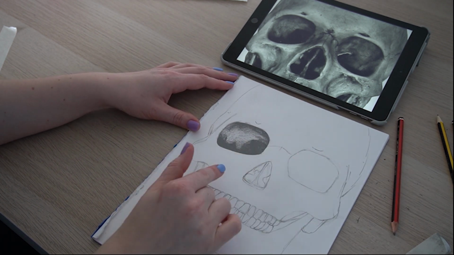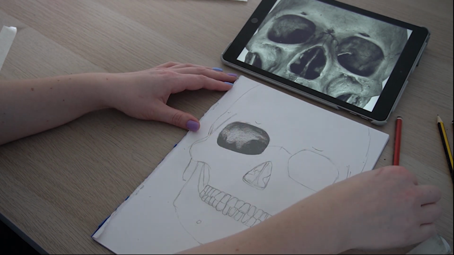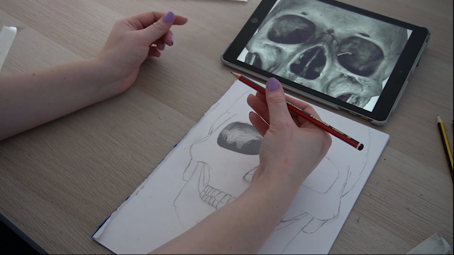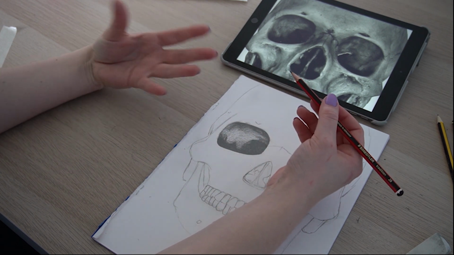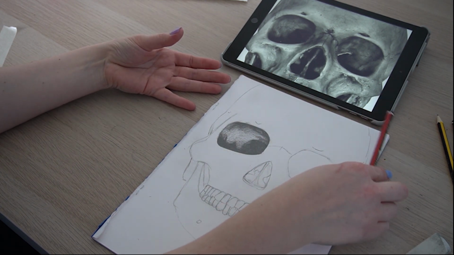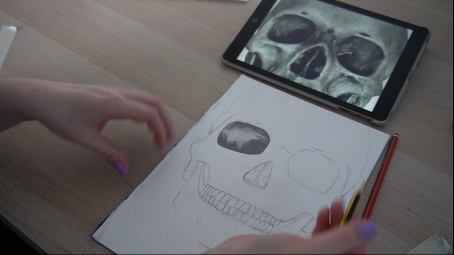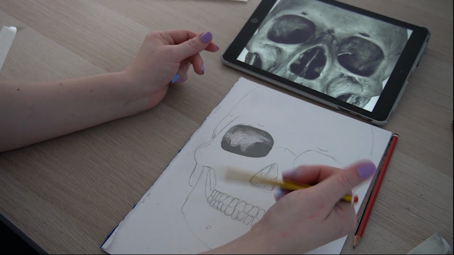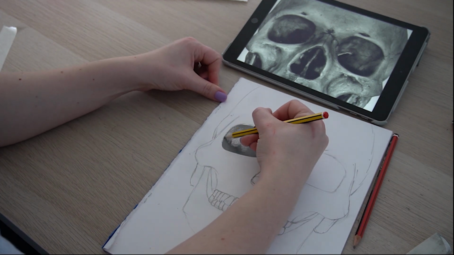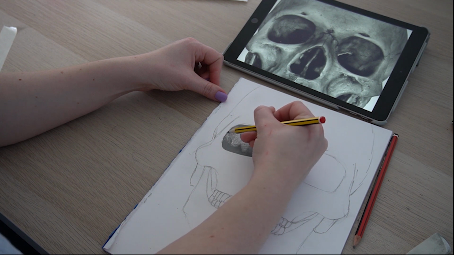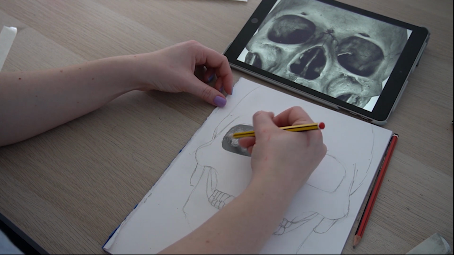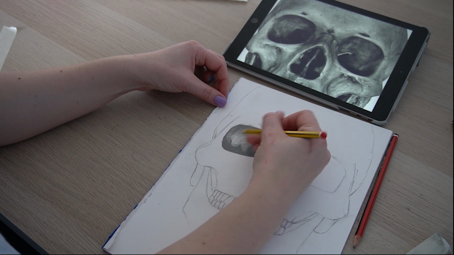So what I want to do now is smooth this out. What you'll find is if you use a 2B or a 4B pencil, the graphite stays on the surface of the paper a lot more. So I then go over it with a HB pencil to just smooth and shine it, and that just makes it a little bit more even. So I'm just going to go ahead and do that now. I'm literally just shading over it, and that blends it in a little bit more.